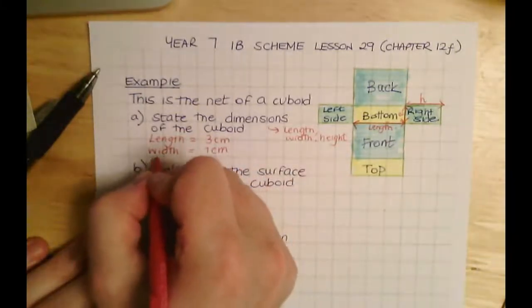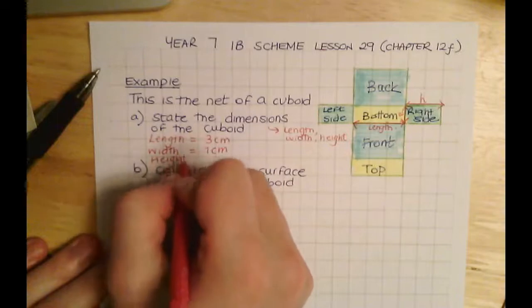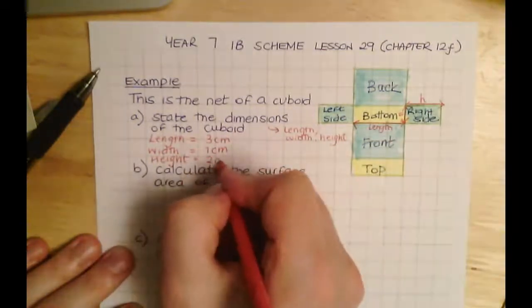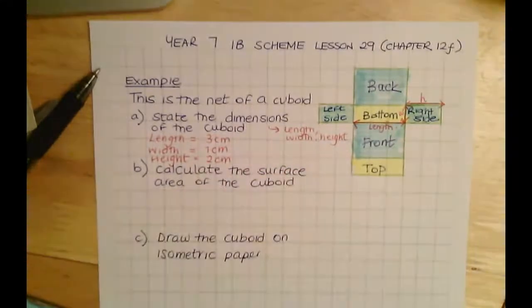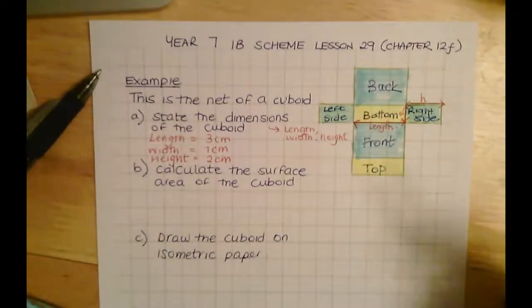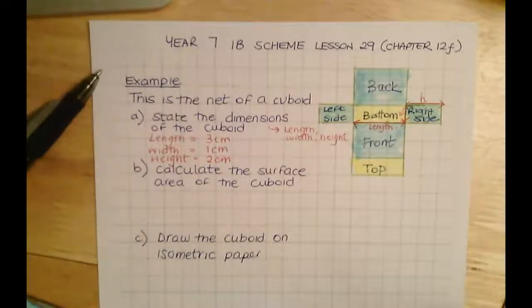And the height is going to be 2 centimetres. Now that's not always obvious, but hopefully the way that I've explained that and tried to show you with my little model has helped. Alright.